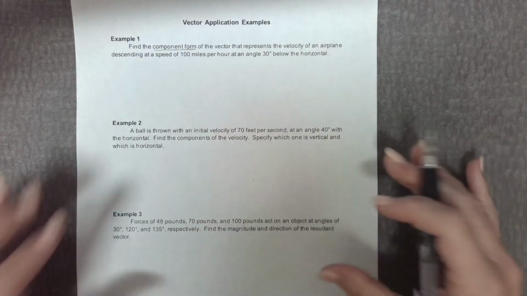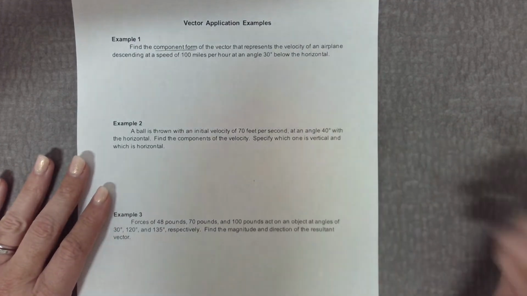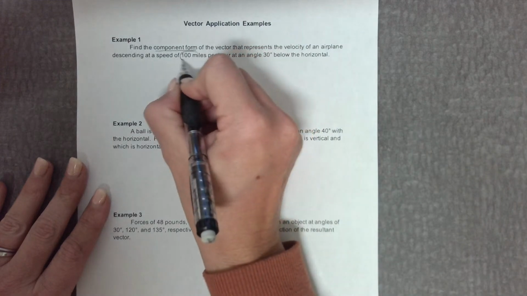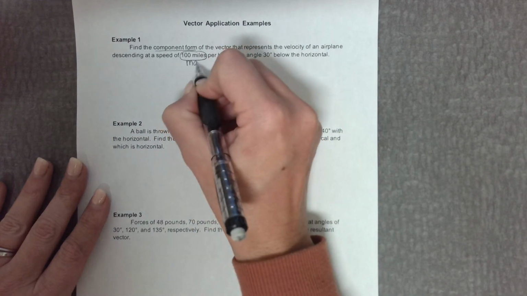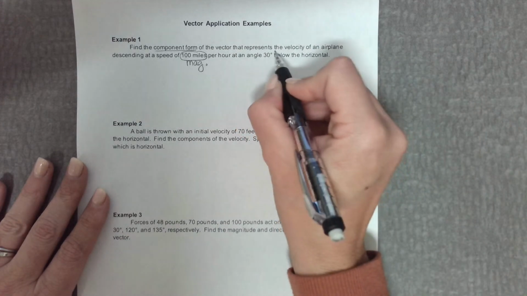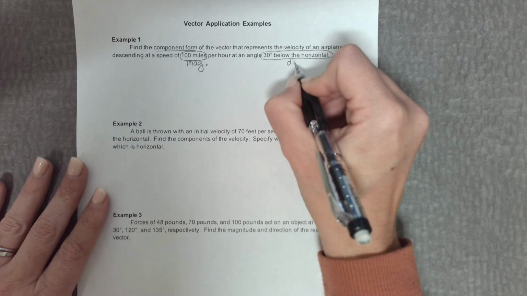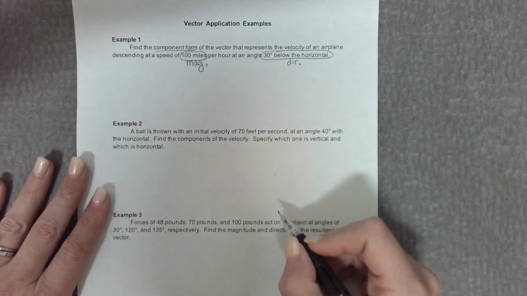So if you'll remember from previous videos, we're told that sometimes the magnitude is given as speed. So right here is our magnitude, 100 miles per hour. And then we have it at an angle 30 degrees below the horizontal. That's going to give us what we need to find our direction.